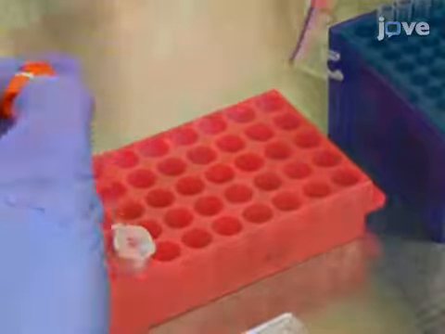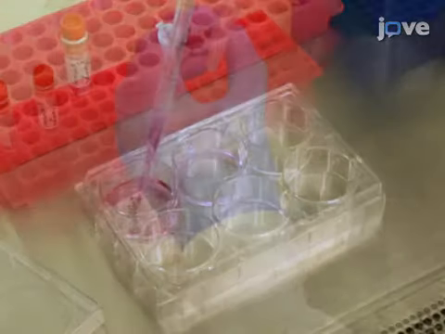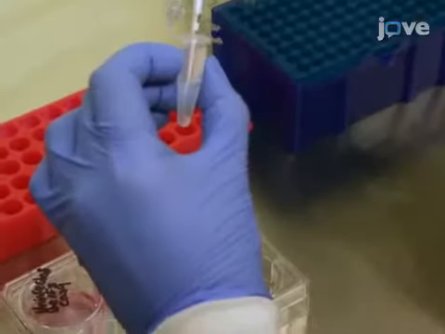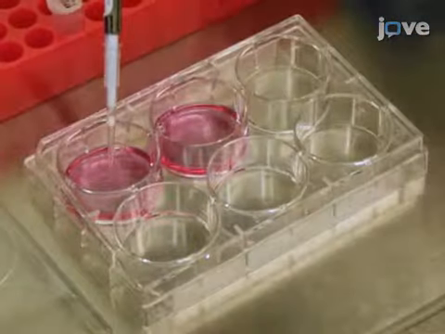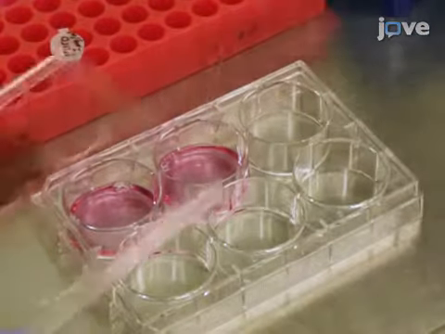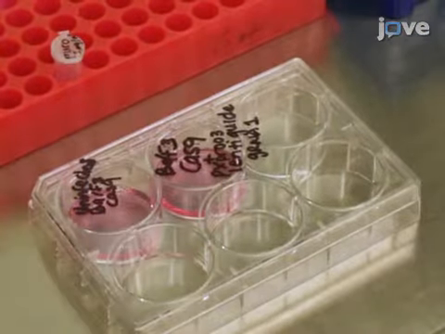Infect the Cas9 expressing cells with single-guide RNA using lentivirus. Then, use 2 micrograms per milliliter of puromycin to select the cells for 3 days, 48 hours post-spinfection.